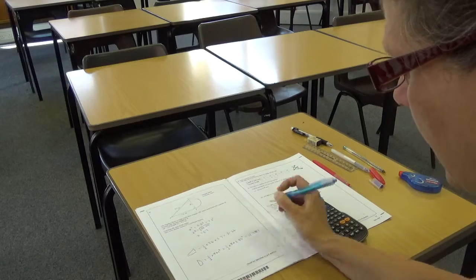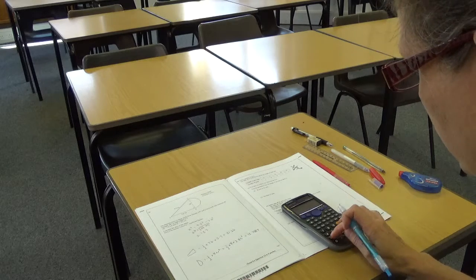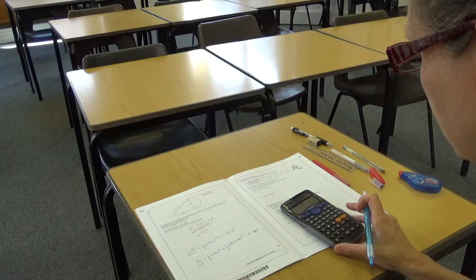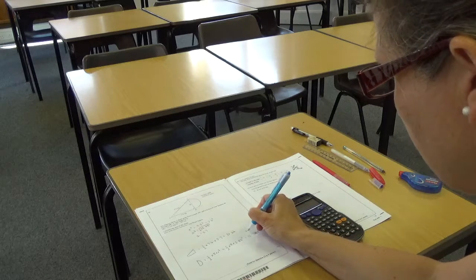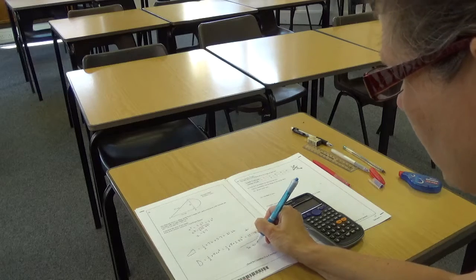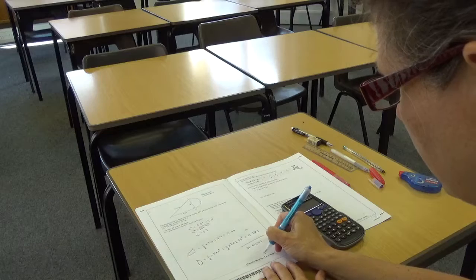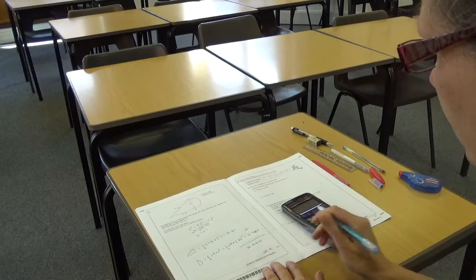12.7587. And then I need to add my two areas together, so add on the 21.66 gives me an answer of 34.41879, which I can round to three significant figures, 34.4.